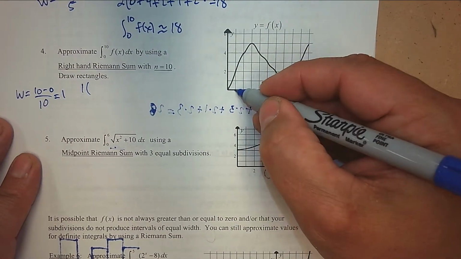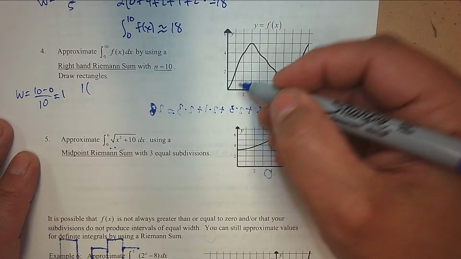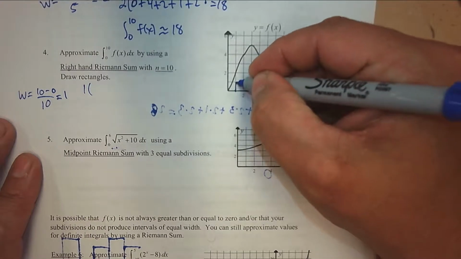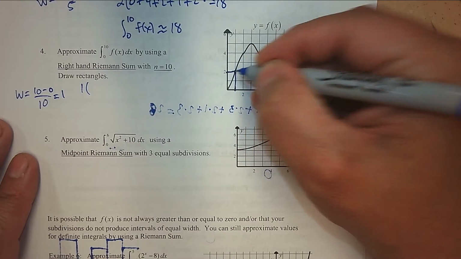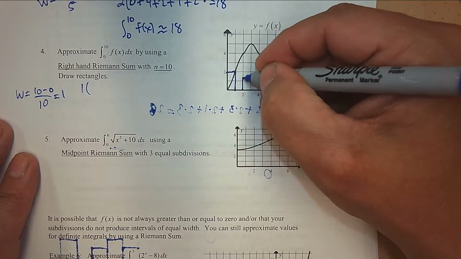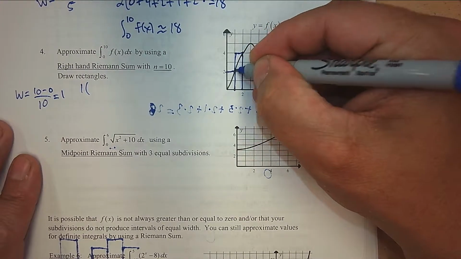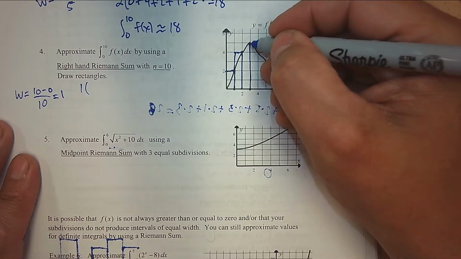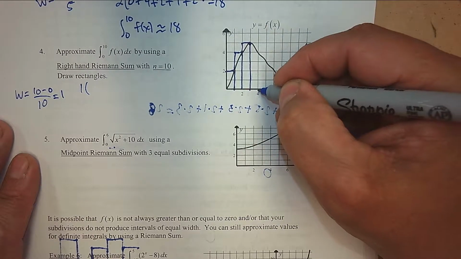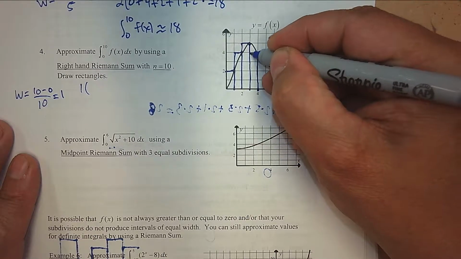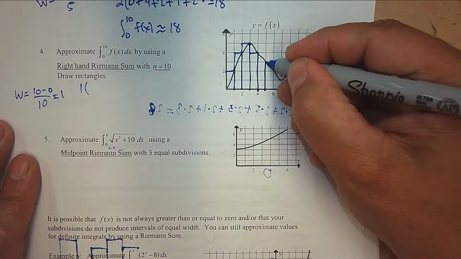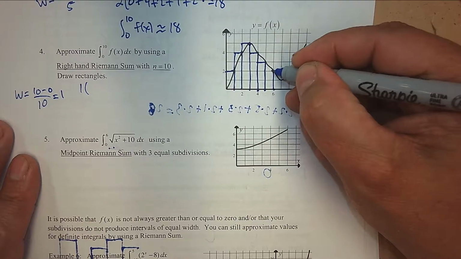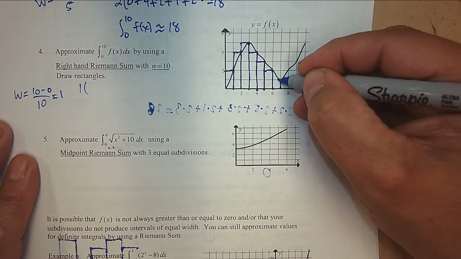So for the right side, from 0 to 1, you take the right end up to the graph and make a rectangle. From 1 to 2, take the right end up and make a rectangle. From 2 to 3, the right end up to the graph and make a rectangle. From 3 to 4, right end up, make a rectangle. And keep doing that all the way across. That's the right-hand Riemann sum.